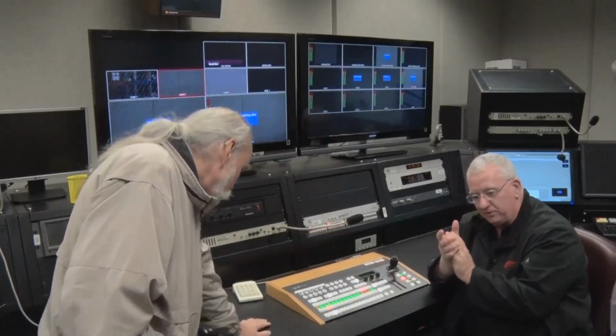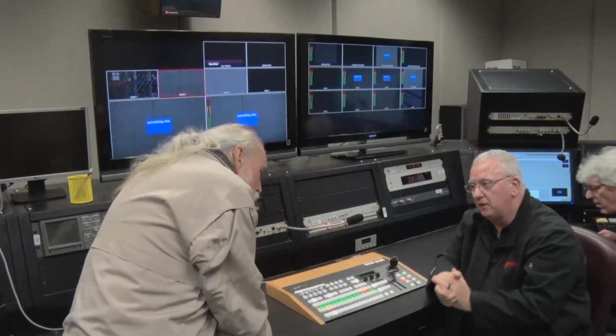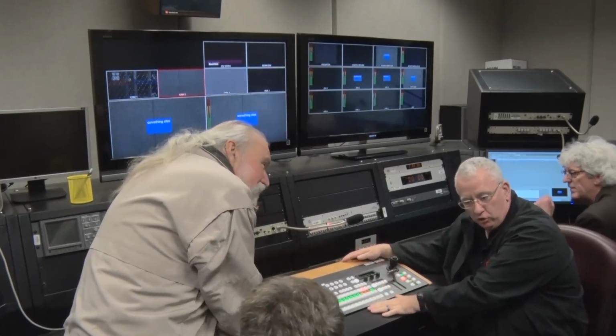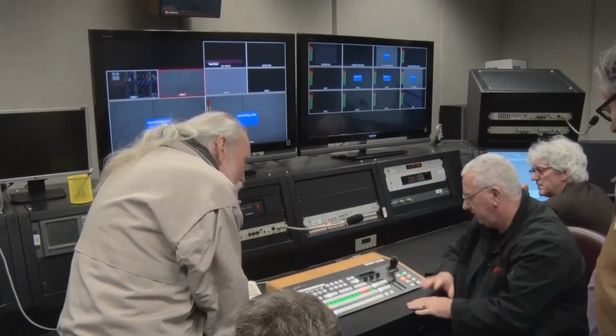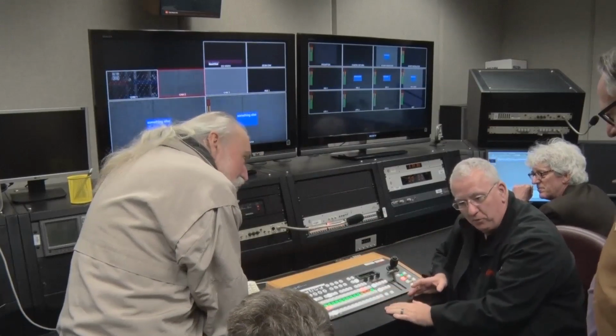All right. So should I start like I do when I go to churches to train? Yes. This is a switcher. Sure. Okay. All right. It has buttons. Okay. And they light up when you press them.